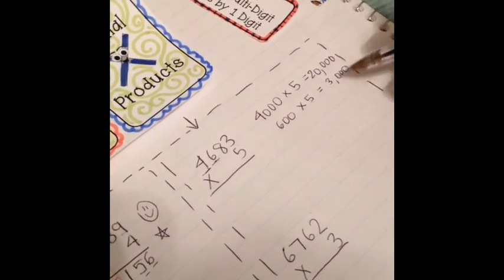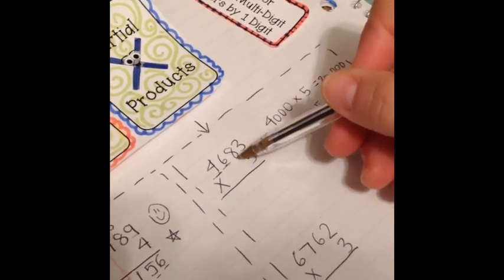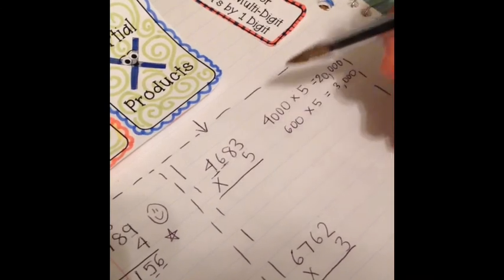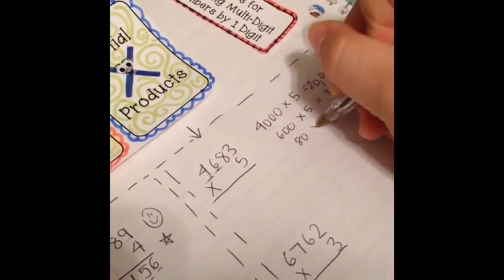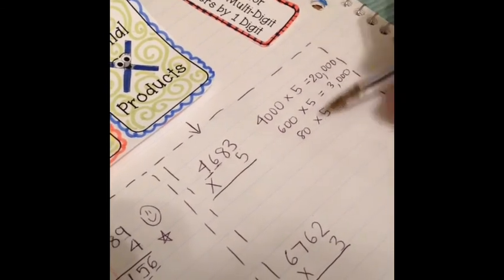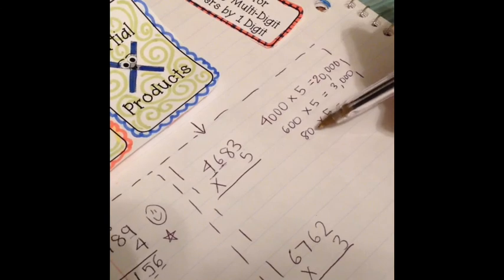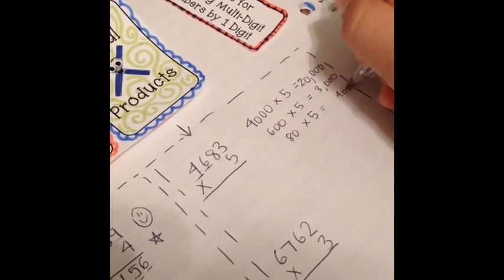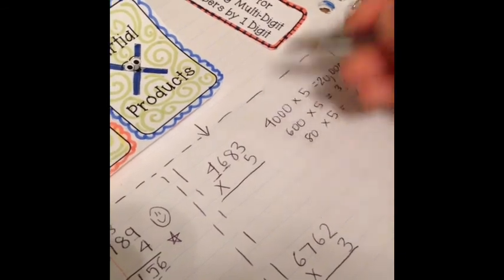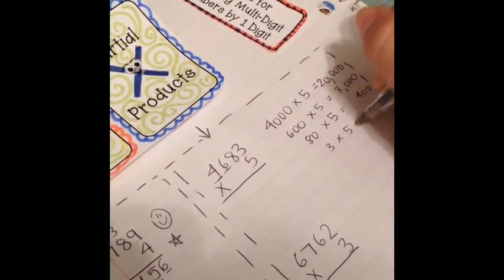Again, my digits are lined up so that my addition is easier at the end. Now I'm going to look at 5 times 8. And really this is 5 times 80 because the 8 is in the tens place. 5 times 8 is 40, which means 5 times 80 is going to be 400. And then I'm left with 5 times 3. 3 is in the ones place, which means it has a value of 3.